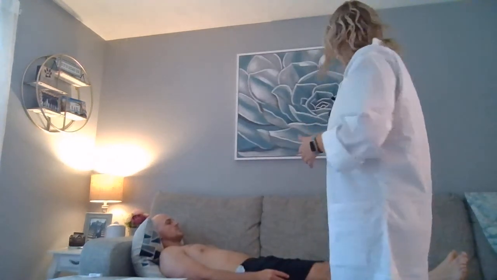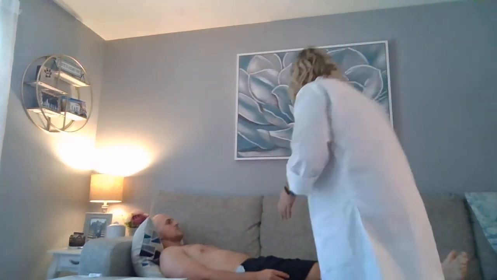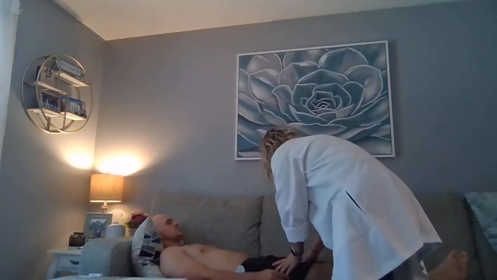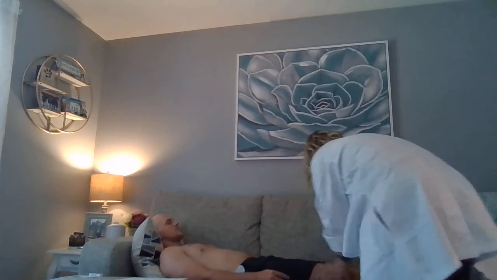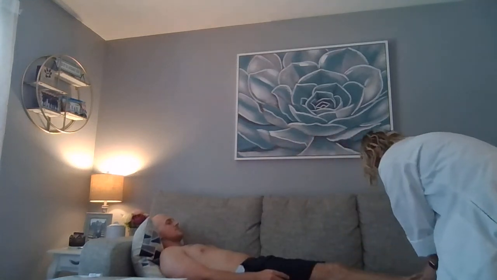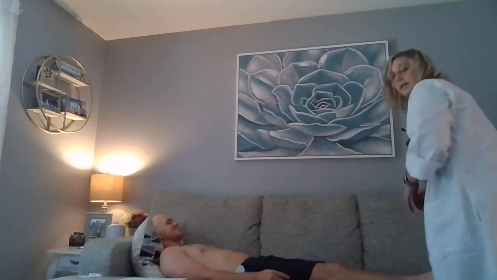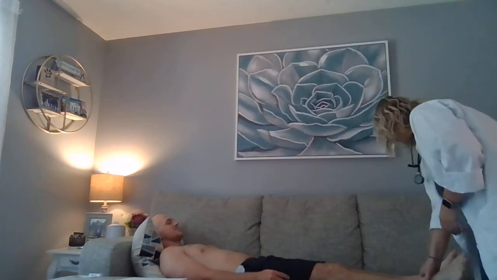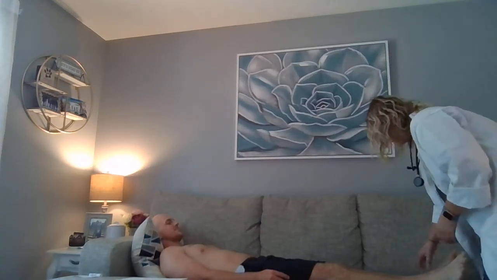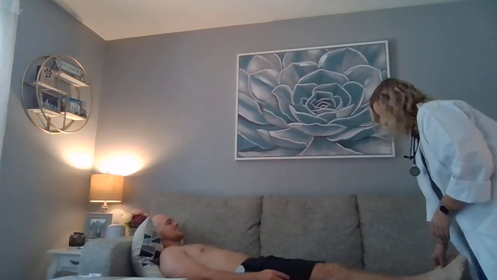Again, I'm going to note that both the legs are symmetrical, good coloring, no cyanosis. There's no swelling noted, no pain. We'll indent into the ankles to check for any pitting edema, and no pitting edema is noted.